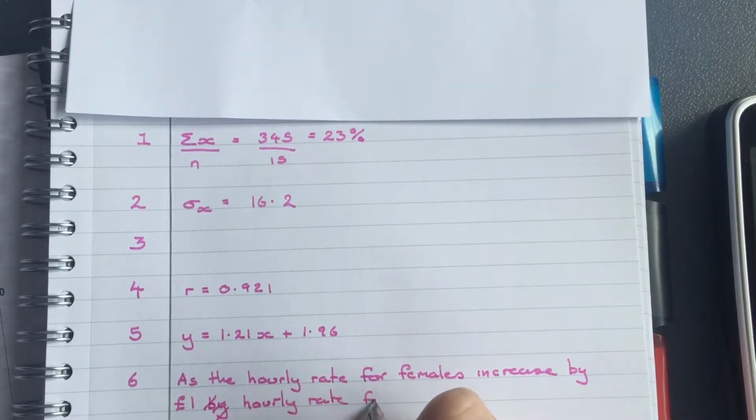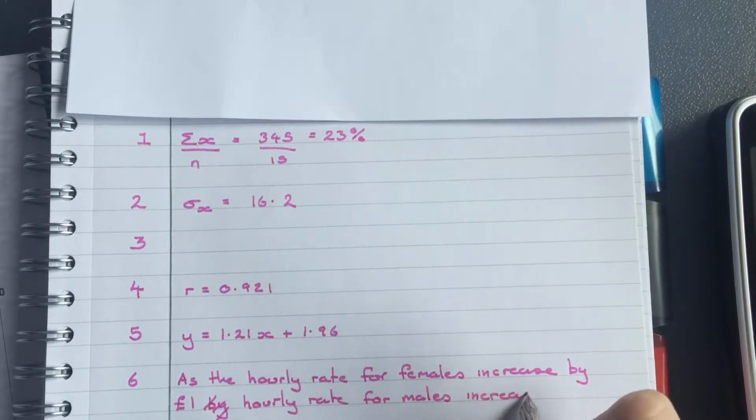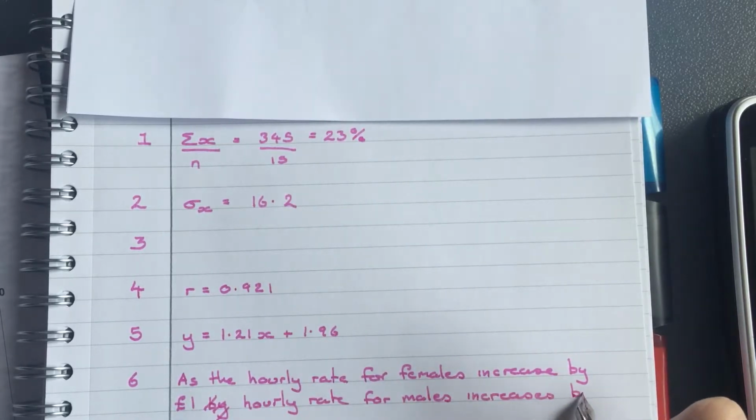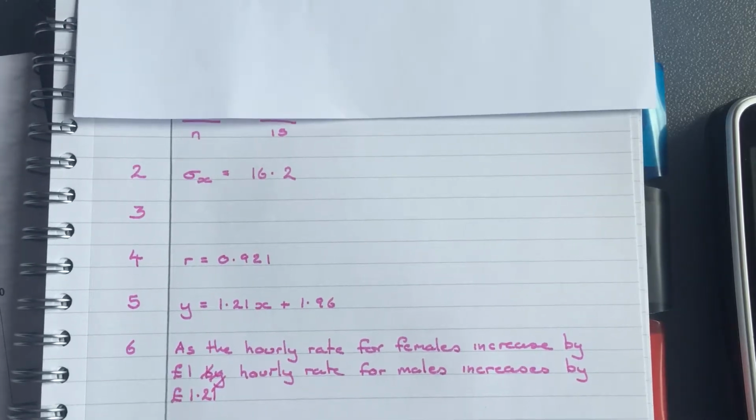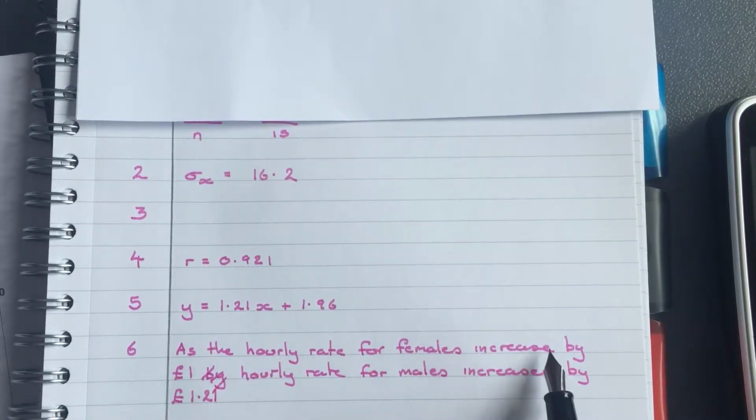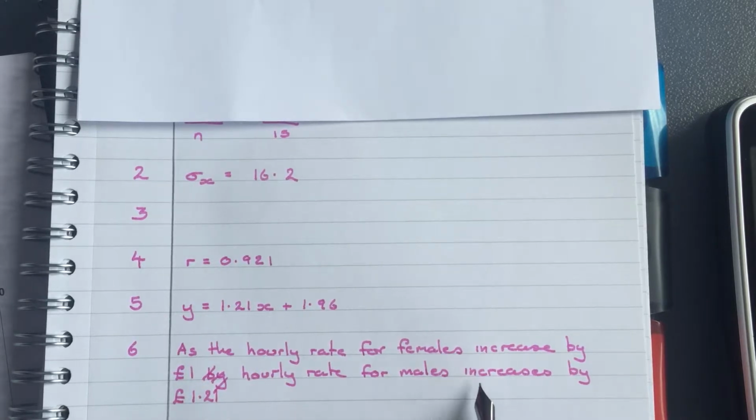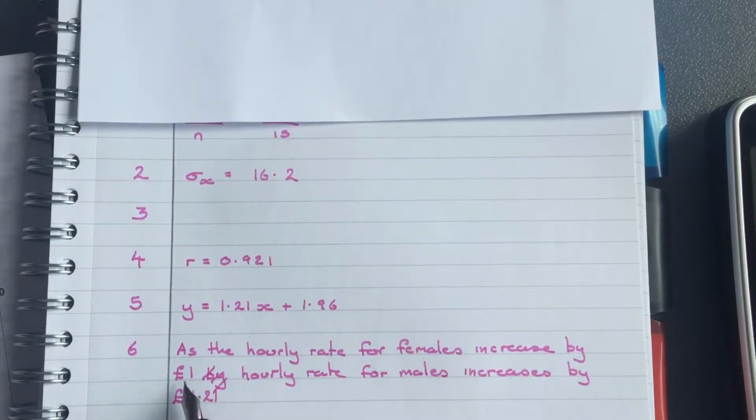Hourly rate for males, which is what's on your y-axis. Which is your unit for the gradient. So you've got what's on the x-axis and its unit, what's on the y-axis and the gradient.